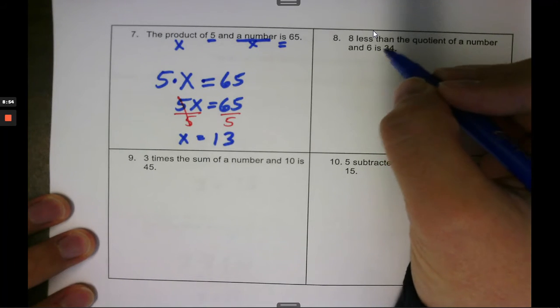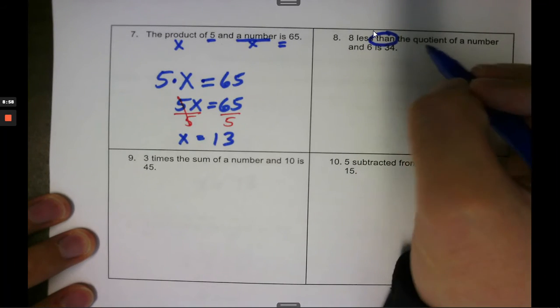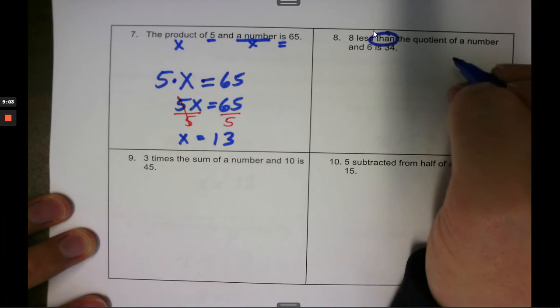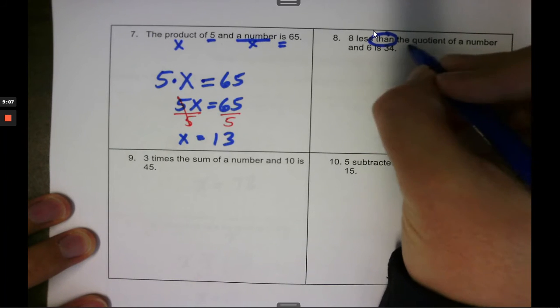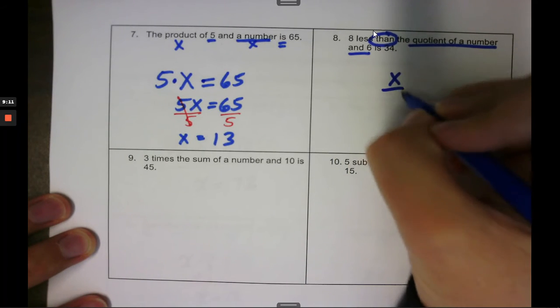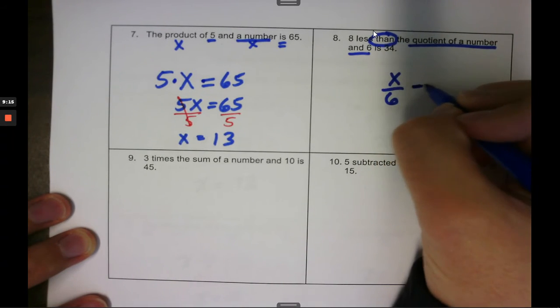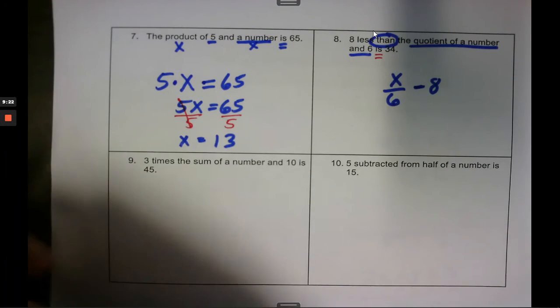Alright, number 8. 8 less than, there's that word, as soon as I see it. 8 less than the quotient of a number and 6. Okay, so this is very similar to another one we had. The quotient of a number and 6, again, that would be x divided by 6. And then 8 less than that means we're going to subtract 8 from it. And that is 34.